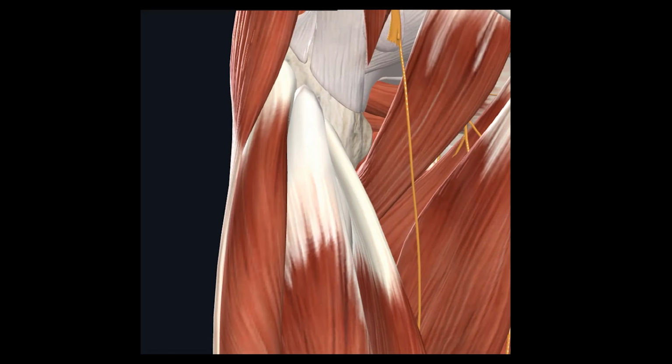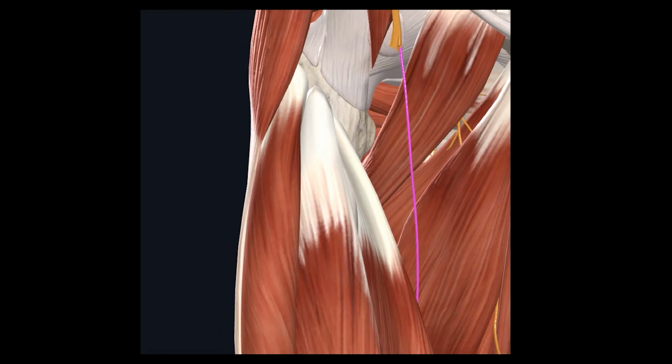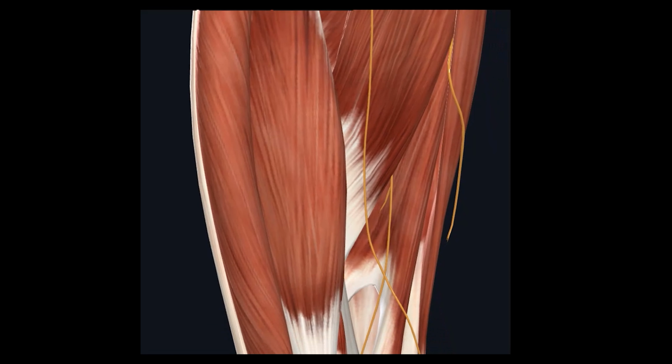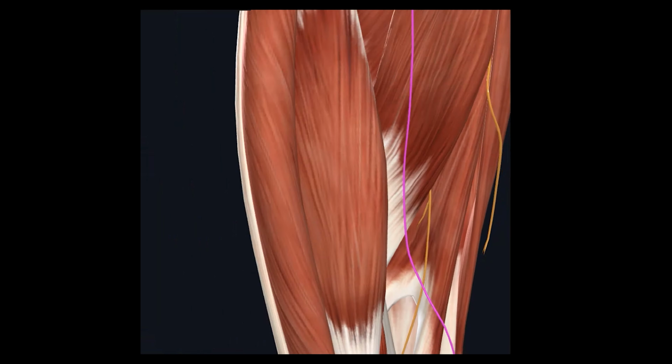The final branch of the femoral nerve that we are interested in is the saphenous nerve. This nerve travels deep to the vastus medialis muscle, but anterior to the adductor longus muscle. Just get rid of vastus medialis now. And there we can see the course of the nerve as it runs down the leg.